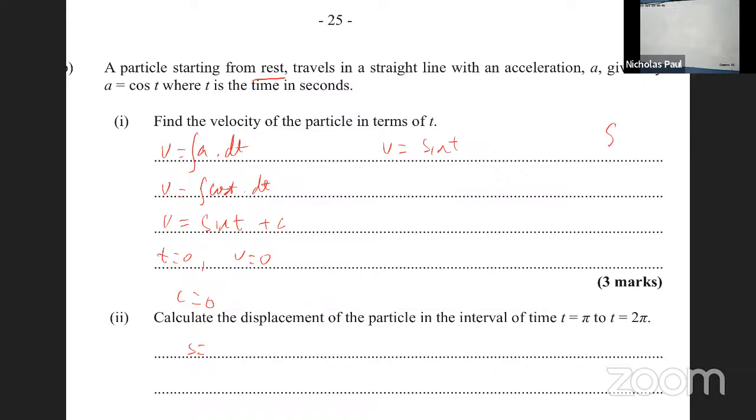So look back here, right? If you have displacement, velocity, and acceleration, to go from displacement to velocity is differentiate. That's okay? If you differentiate displacement, you'll go to velocity. If you differentiate velocity, you'll go to acceleration.